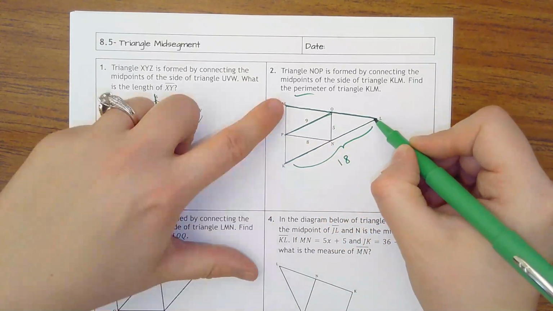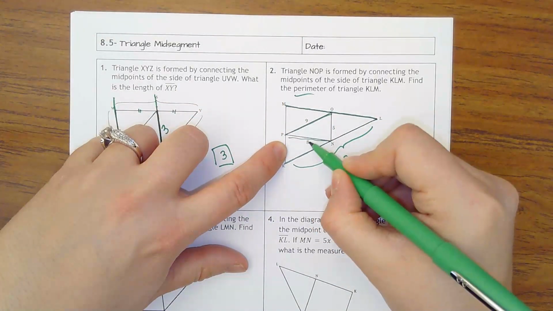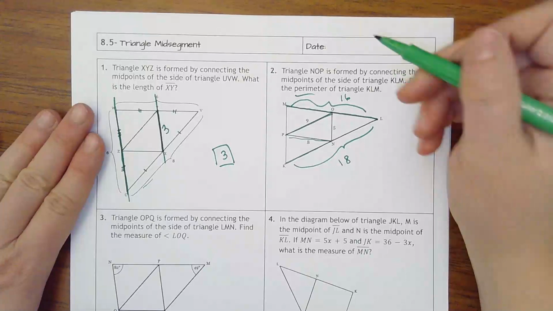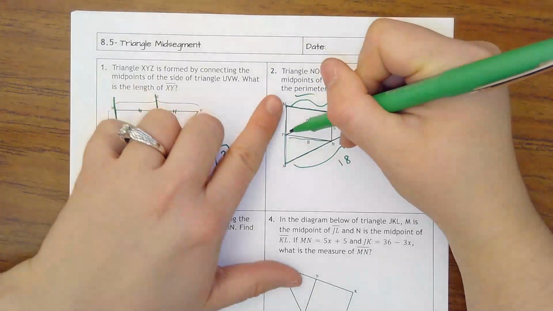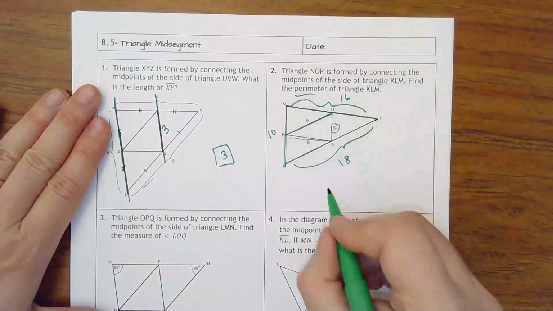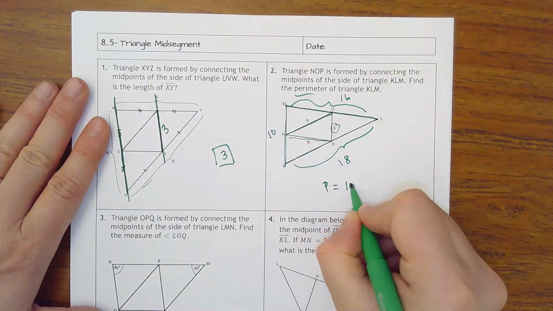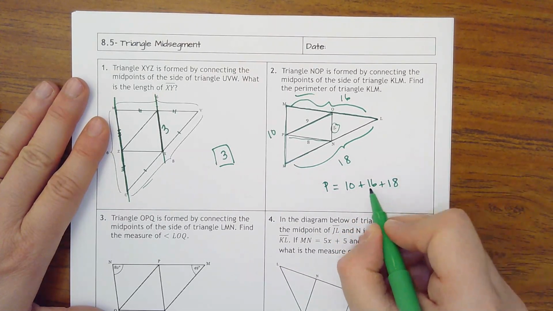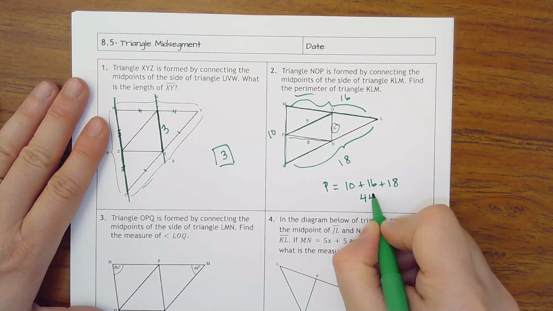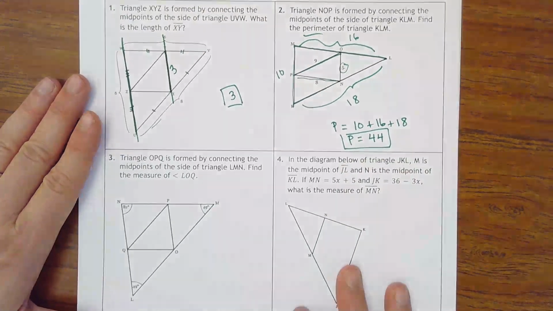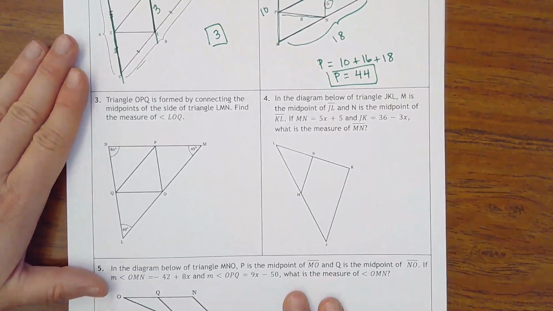This side, look at the 8. So if this is 8, this is double that, this would be 16. And then this one here goes with this 5. Double that would be 10. So perimeter is going to be 10 plus 16 plus 18, which is 10, 20, 30, 44 units. All right, number 3.